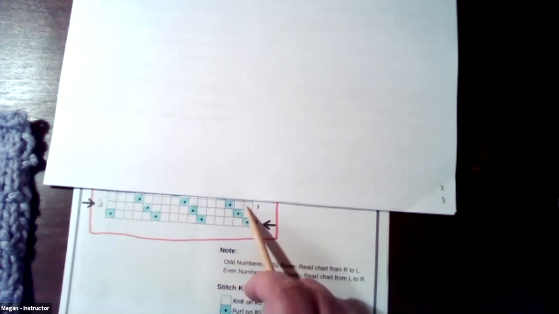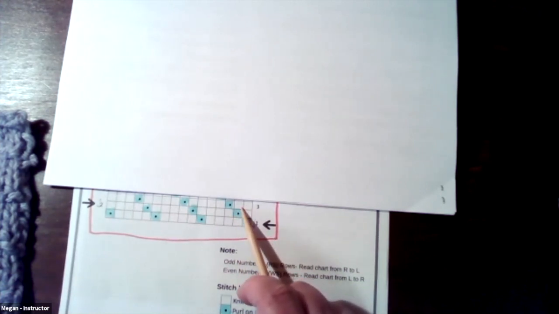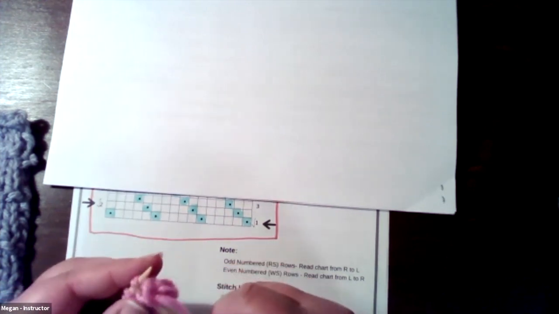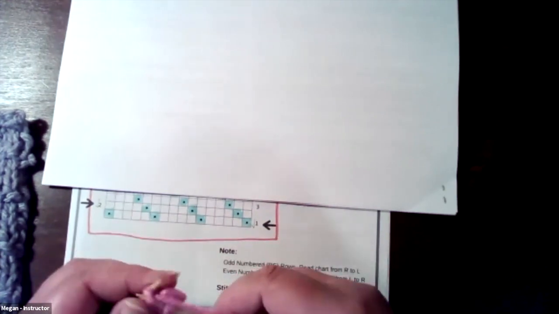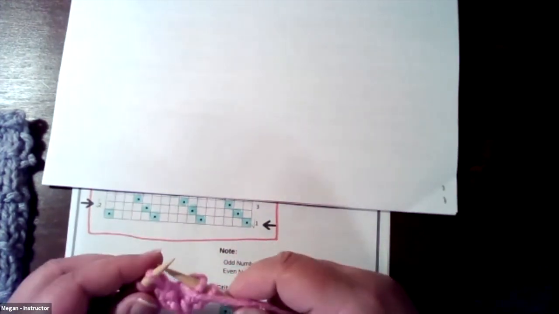Anytime it's a blank, I'm going to knit on this line, and when there's a dot, I'm going to purl. So I'm going to knit 2, purl 1, purl 1.